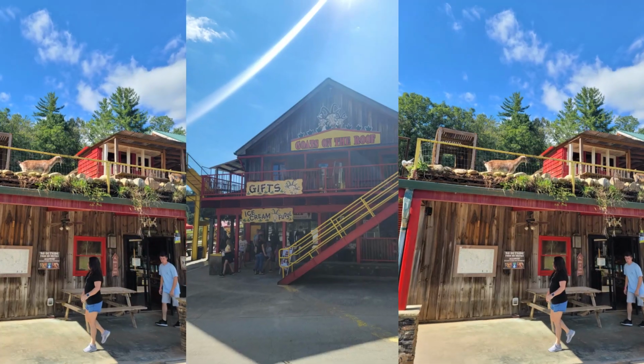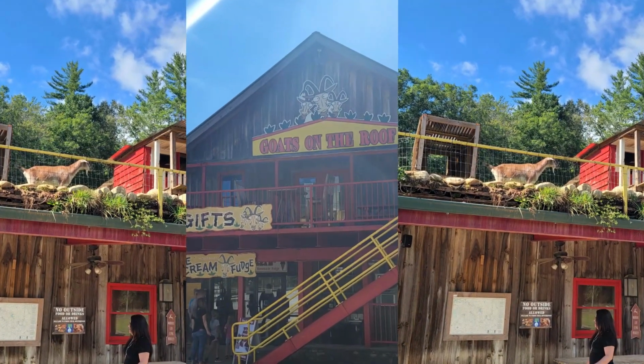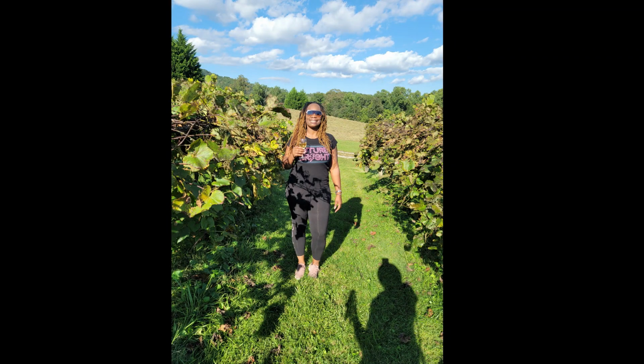Yesterday we went to a place that had goats on the roof. It was so quaint, so amazing. Was able to run through the vineyards and look at how they actually grow the wine that we were drinking. It was really wonderful.